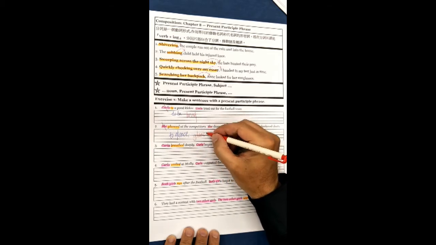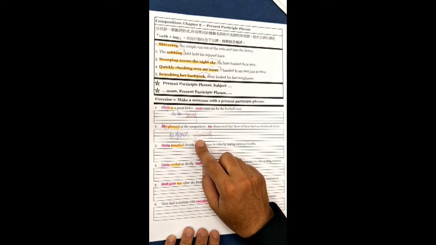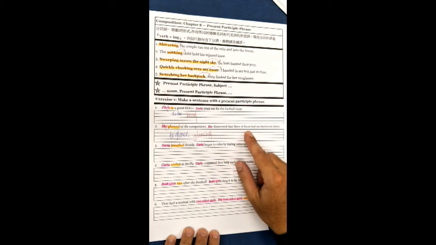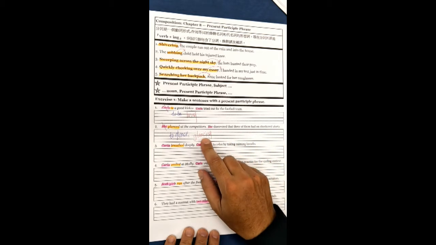glance, E out, ING. Glancing. Now we have the new sentence. Glancing at the competitors, comma, she discovered that 3 of them had on checkered shirts.